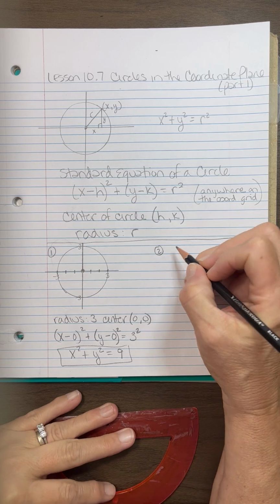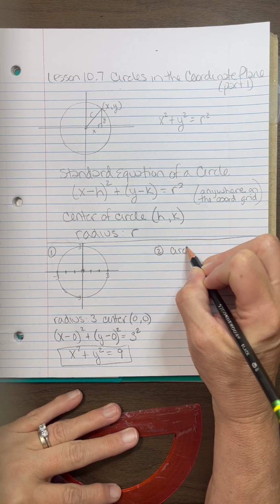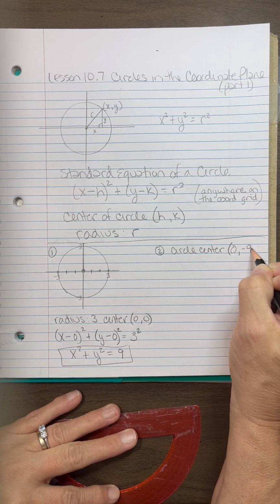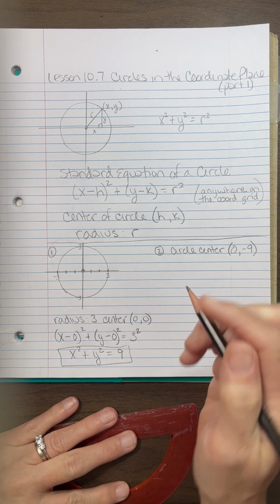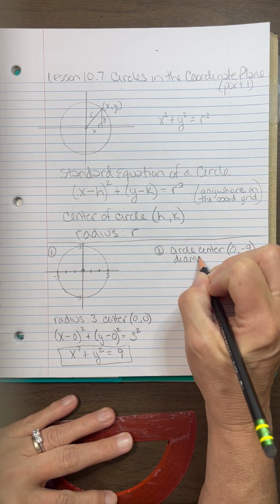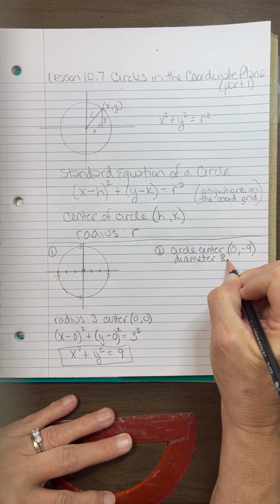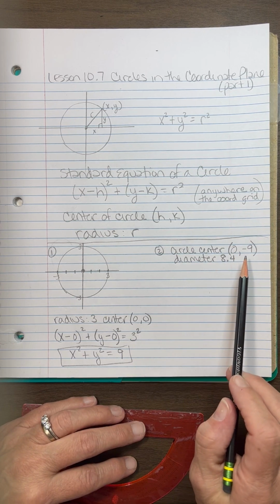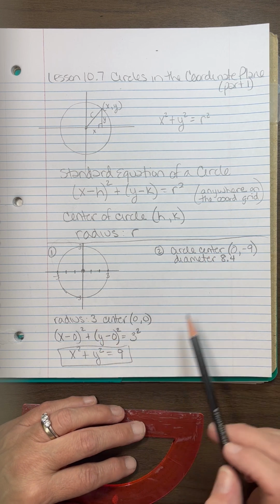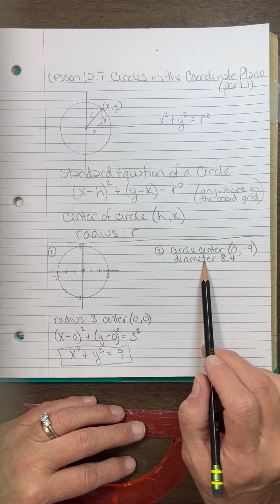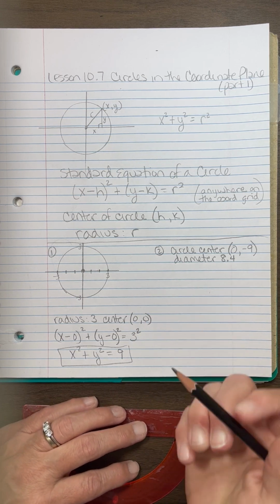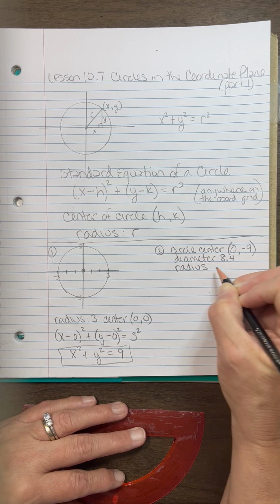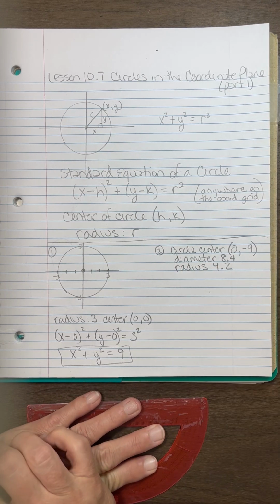Okay, this time they're just going to tell you. So the circle center is this time at (0, -9). So it's not at the origin. And it has a diameter of 8.4. All right, couple things. Please be careful, the center this time is not at (0, 0), but also this formula uses radius. So if they give you the diameter, you have to recognize that and say, oh wait, the diameter is 8.4, the radius is going to be half of that. So the radius is 4.2.